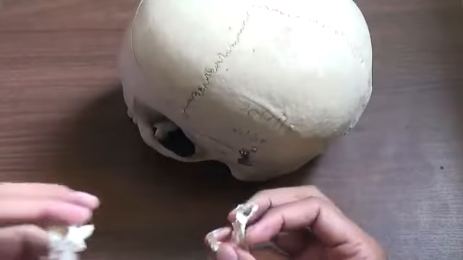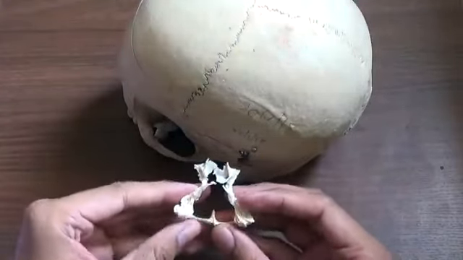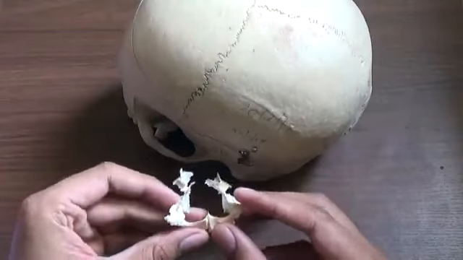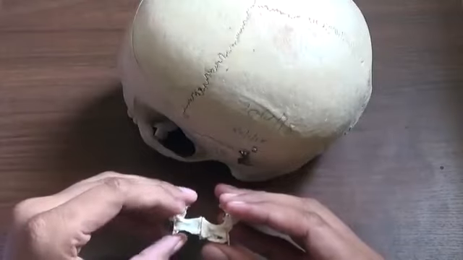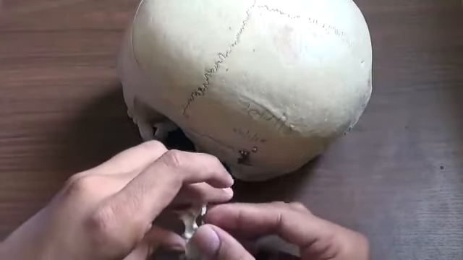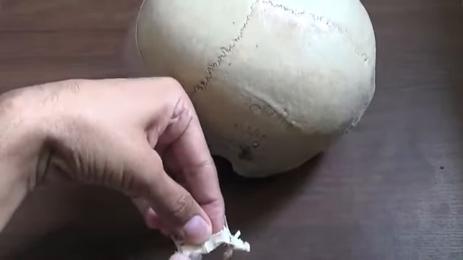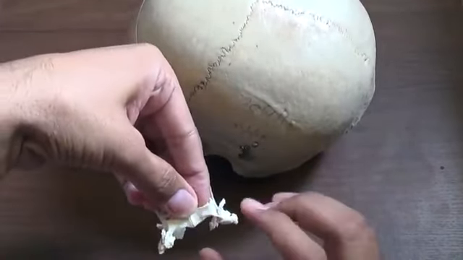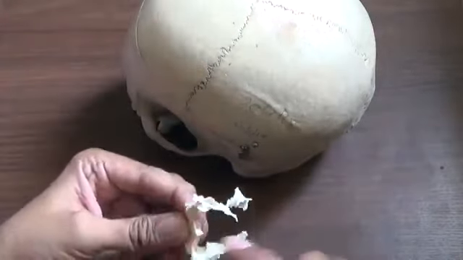If we join together, right, like this, okay, and if we see it from below like this, okay, so this is the posterior most part of the hard palate, and that is contributed by this horizontal plate of the palatine bone.